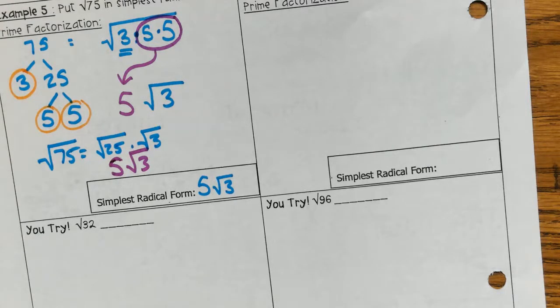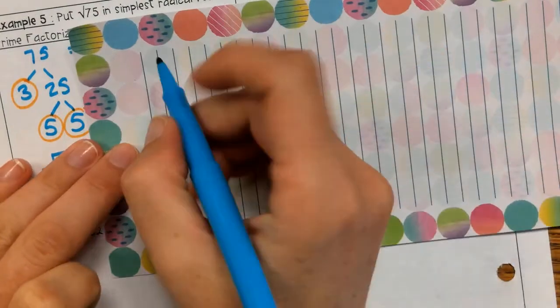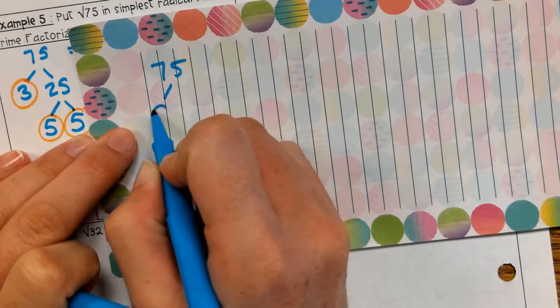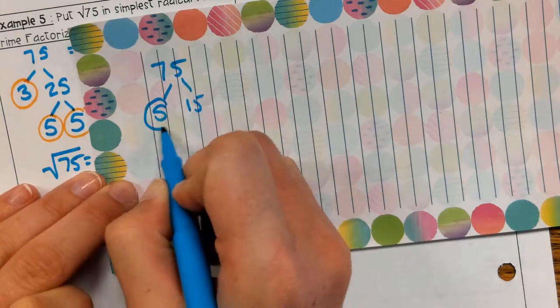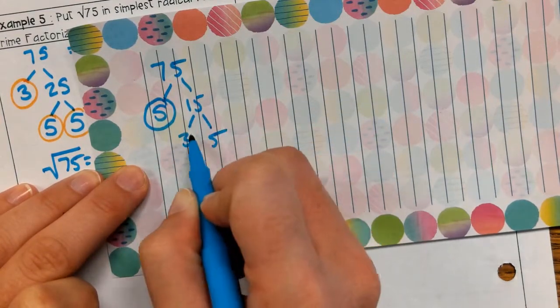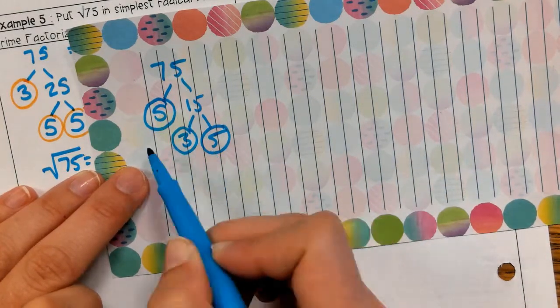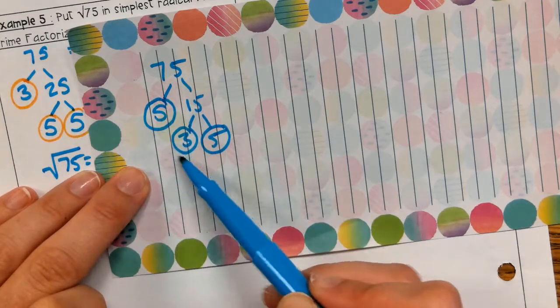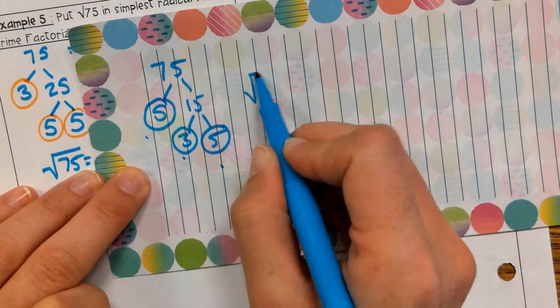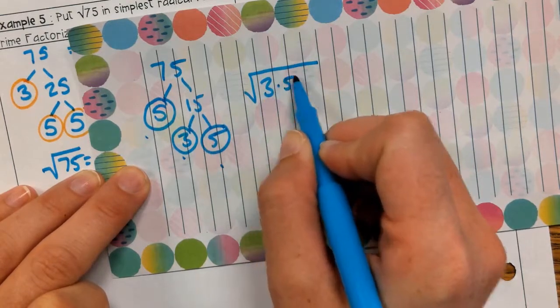Do you have to go straight to the smallest factor so you can keep going? No, so you could have also done the square root of 75. Instead of 3 times 25, you could do 5 times 15. 5 is prime. 15 is 3 times 5. 3 is prime and 5 is prime. So you get the same thing. 5 times 3 times 5. They're the same numbers: 3, 5, 5, 3, 5, 5. So then when you write it, you still write 3 times 5 times 5.